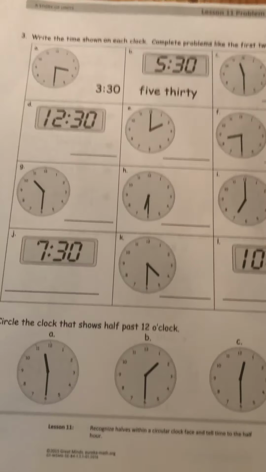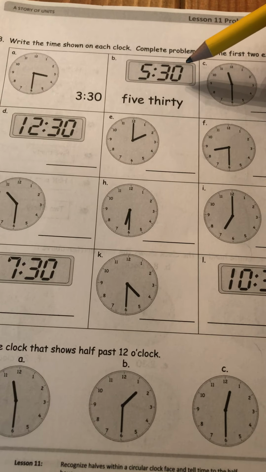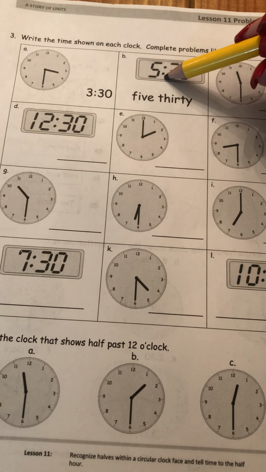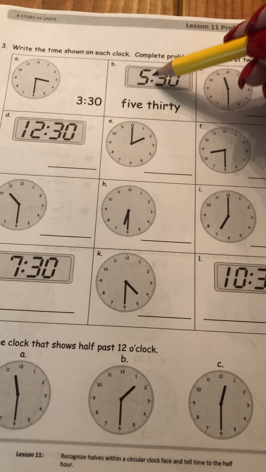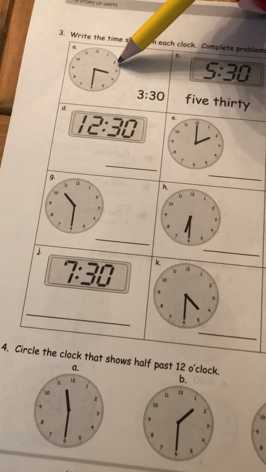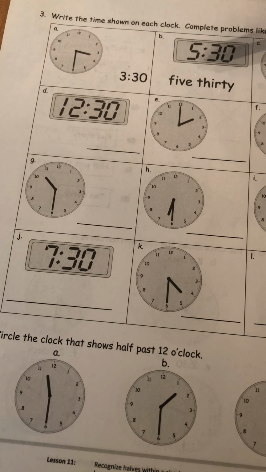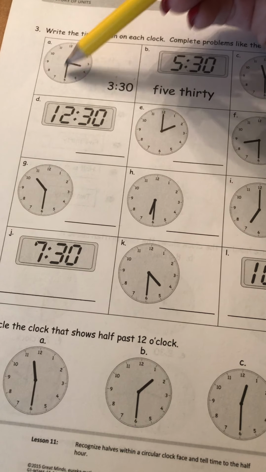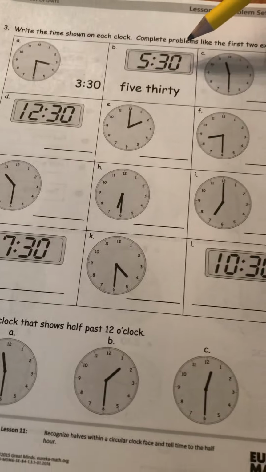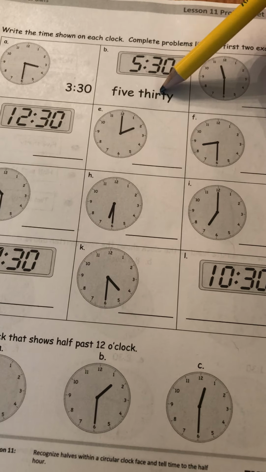Ooh, now we have to write the times. So when we're writing time, we always have to remember we have 2 dots. And if it says 30, we're going to write the number 30. So the first one is done for us. It says 3:30. And they have the hour hand at the 3 and the minute hand, or the long hand, at the 6. 5:30, and they wrote 5:30.